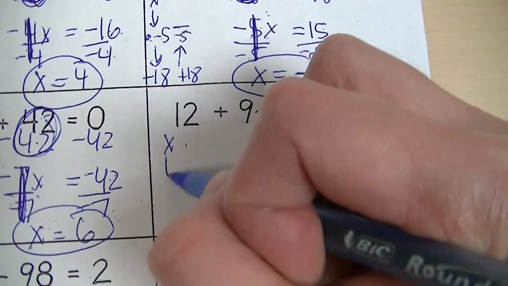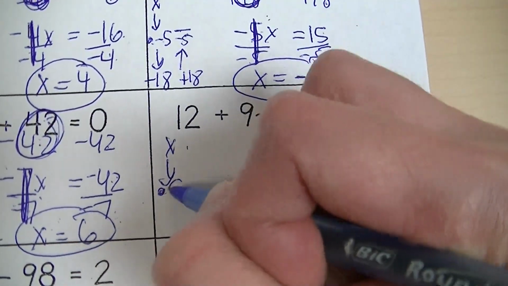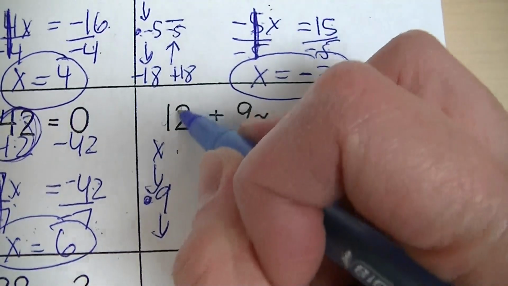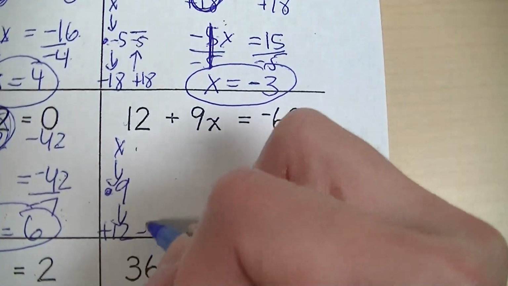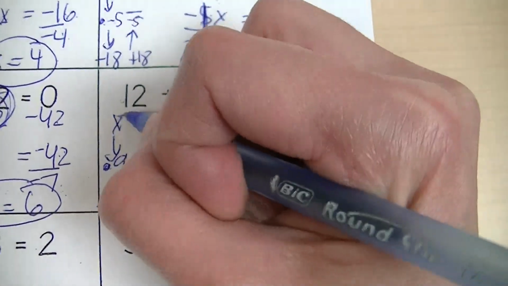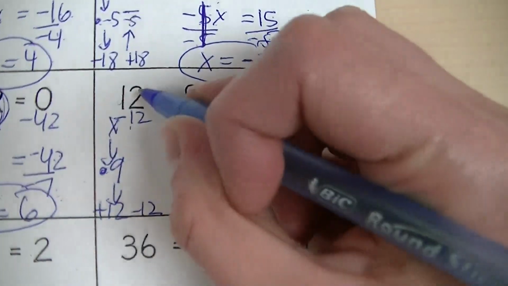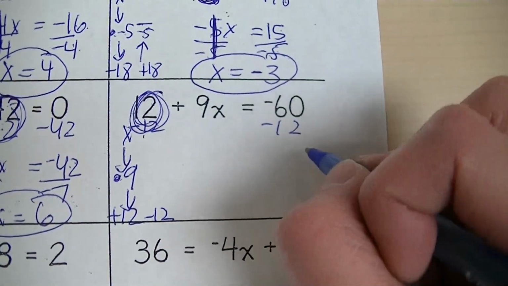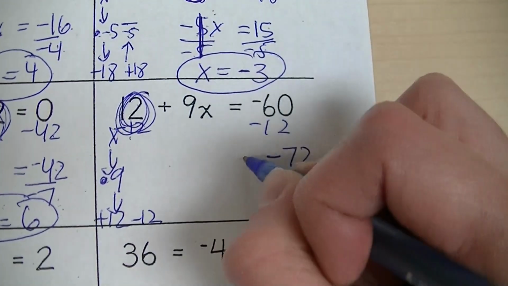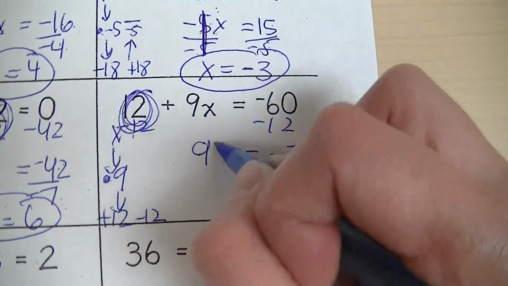Okay, build this one. They started with x, and then they multiplied it by a positive 9. And then, that's a positive 12, they added 12. Inverse operation of adding 12 is to subtract 12, and do that to both sides of that equal sign. 12 take away 12 is 0. Negative 60 subtract 12 is negative 72. Bring down your equal sign and that positive 9x.